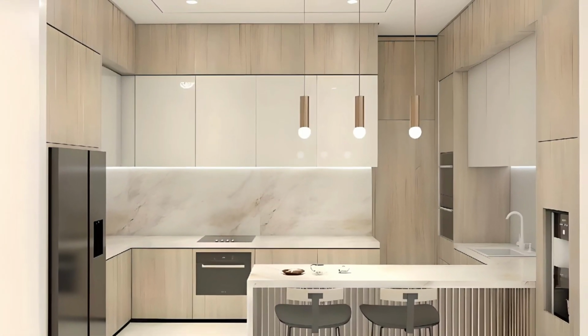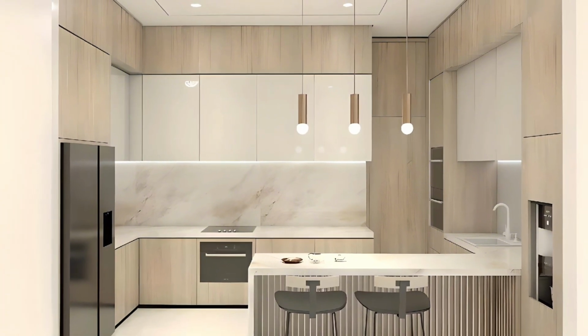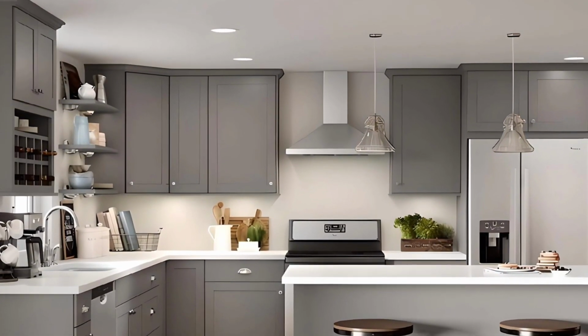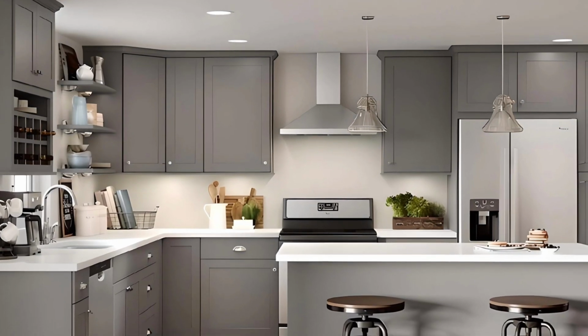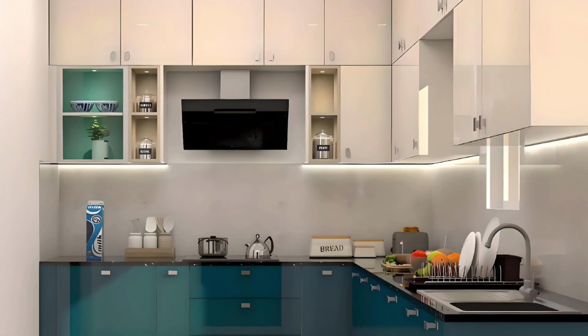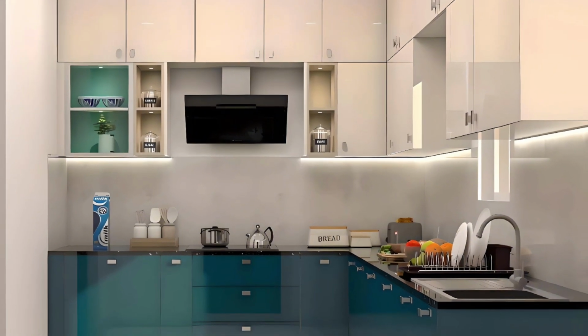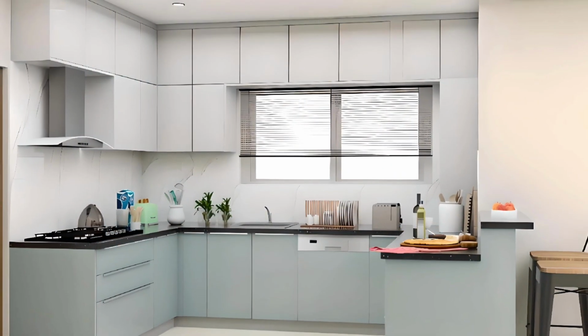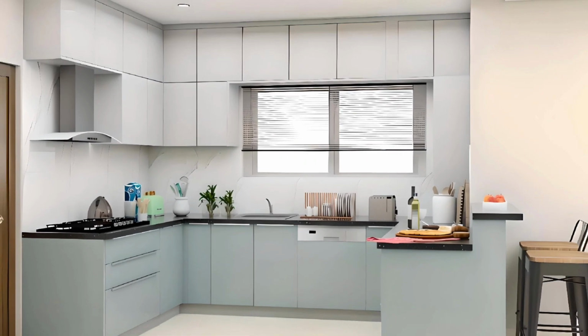Common materials used in modular kitchens: wood. Solid wood, plywood, or MDF, medium density fiberboard, are often used to make cabinets and other components. Wood gives a warm, natural look to the kitchen. Metal. Stainless steel or aluminum are often used to make cabinets, drawers, or shelves. Metal gives a modern and durable look to the kitchen.